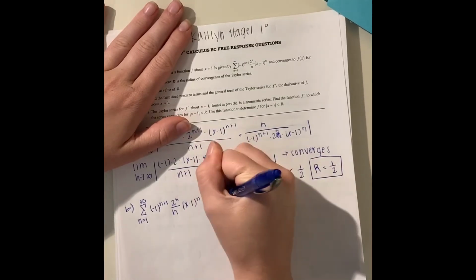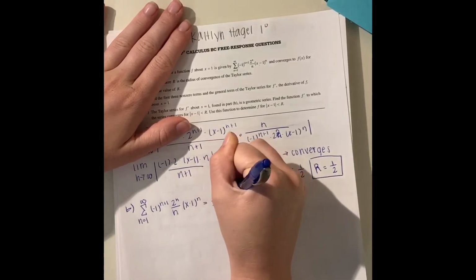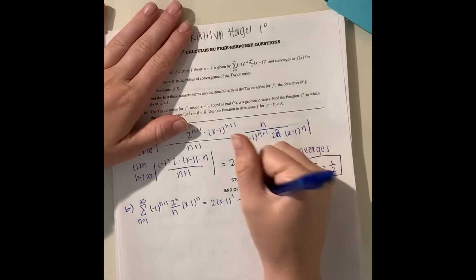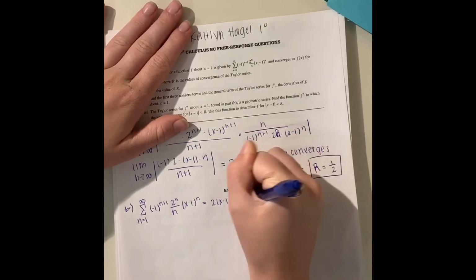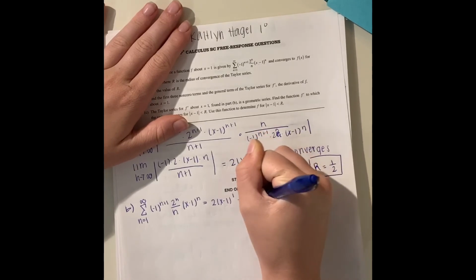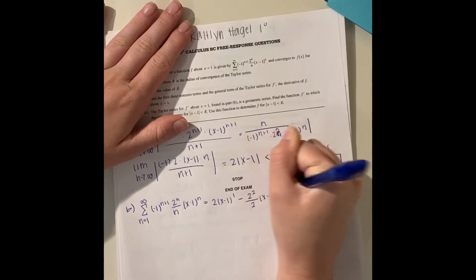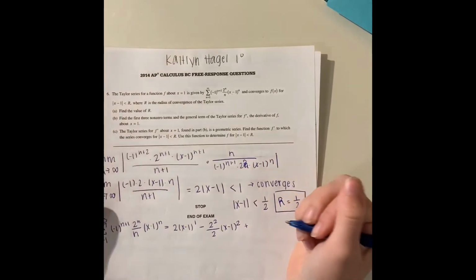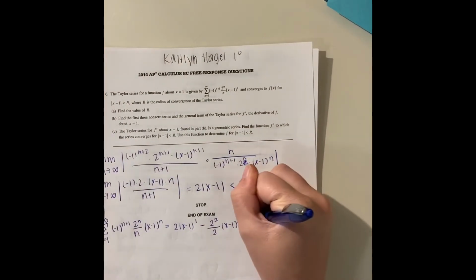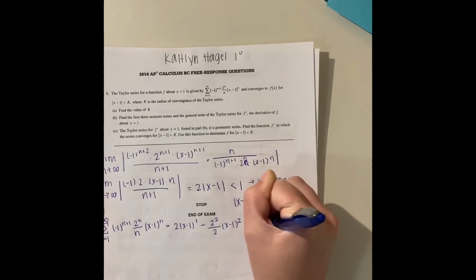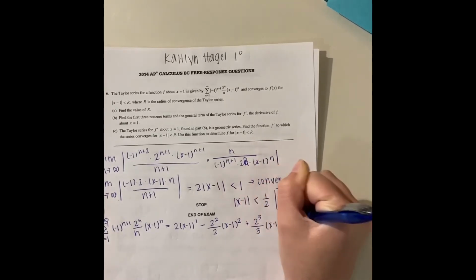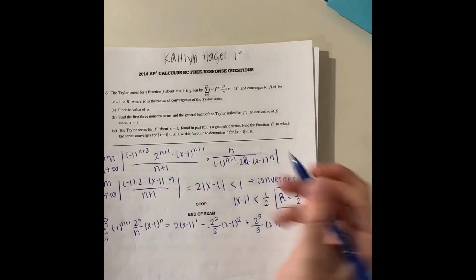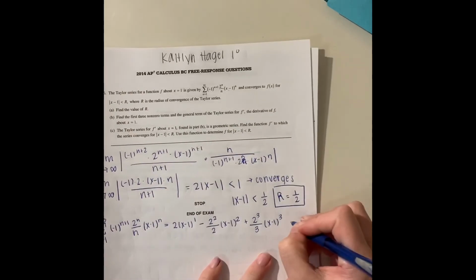So it's 2(x minus 1) to the first power minus 2 to the second power over 2 (x minus 1) squared plus 2 cubed over 3 (x minus 1) cubed. And then since it's only asking for the first 3 terms, that's as far as we need to go.